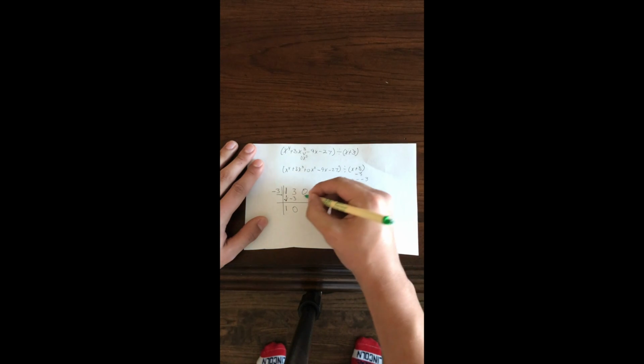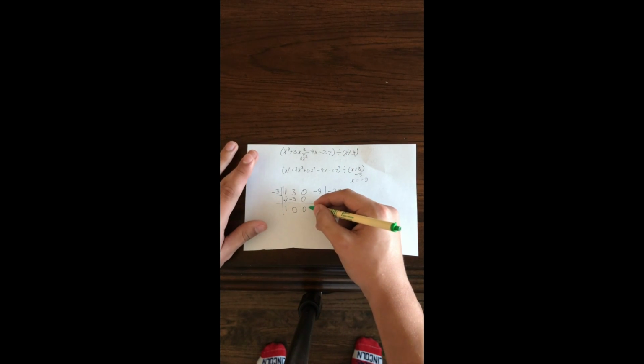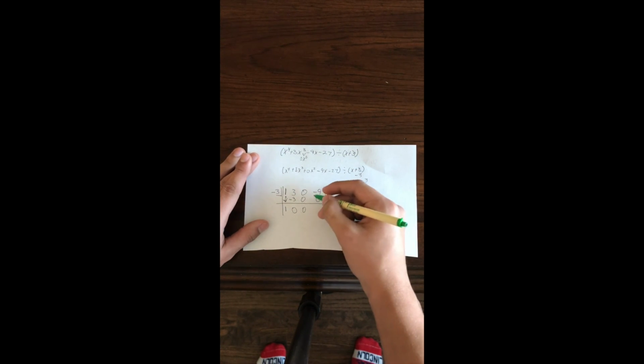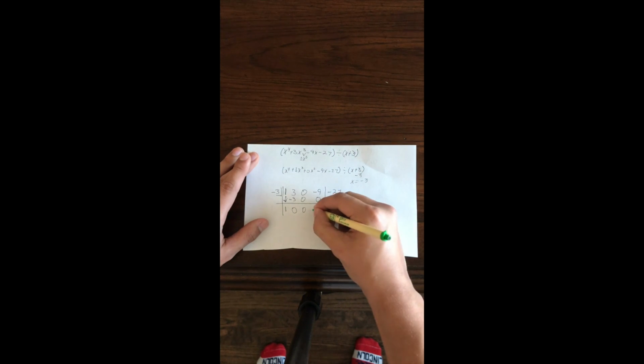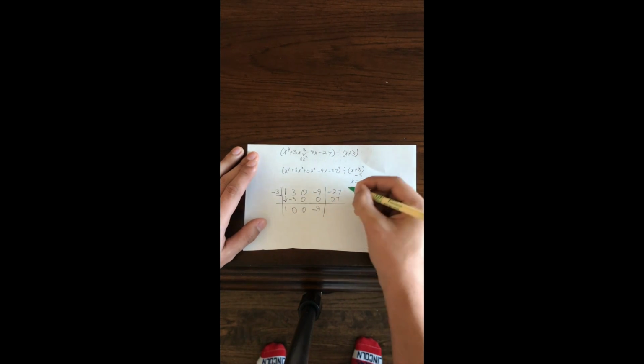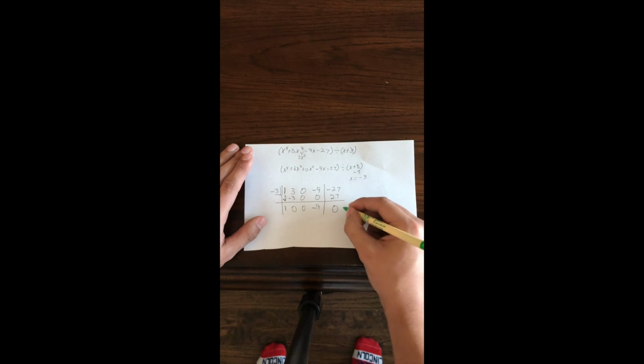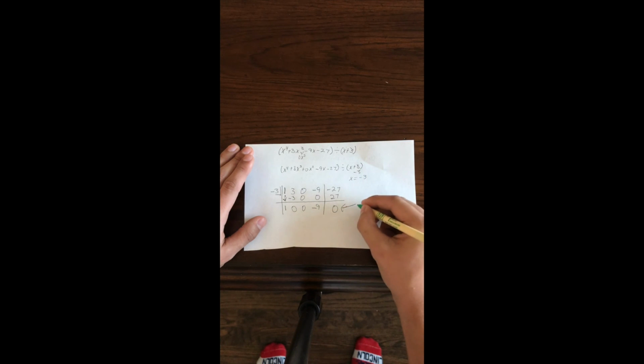0 times a negative 3 equals 0. 0 plus 0 equals 0. 0 times a negative 3 equals 0 again. Now negative 9 plus 0 gets you negative 9. Negative 9 times negative 3 gets you a positive 27. And now negative 27 plus 27 equals 0. Remember, this is the remainder, which is very important to remember.